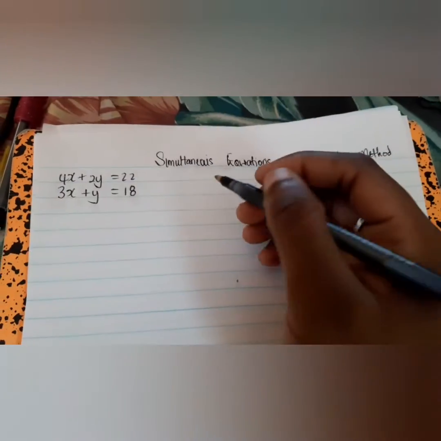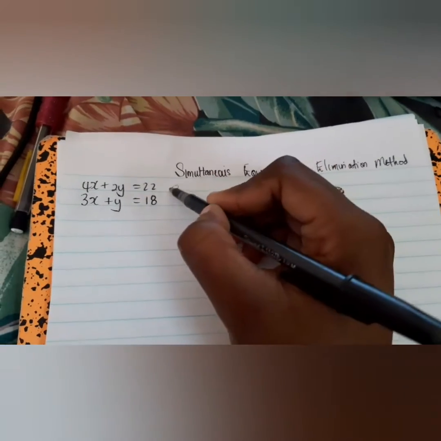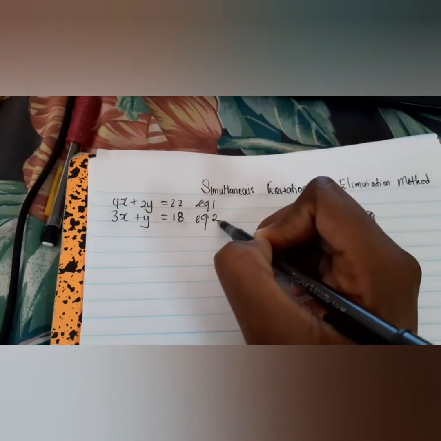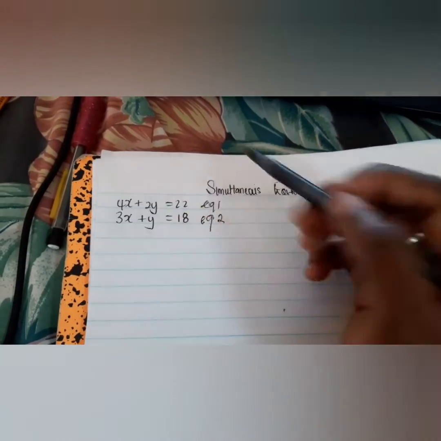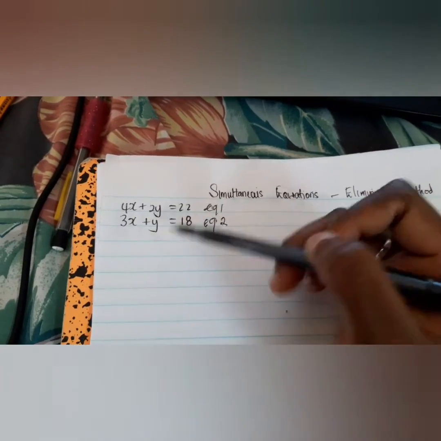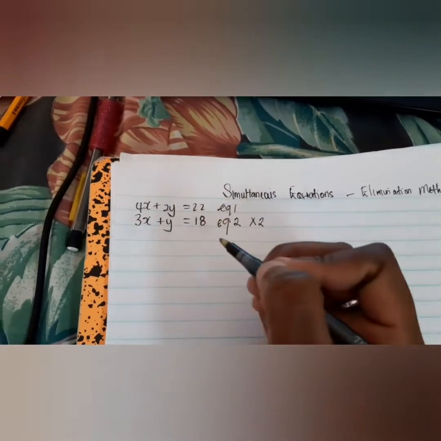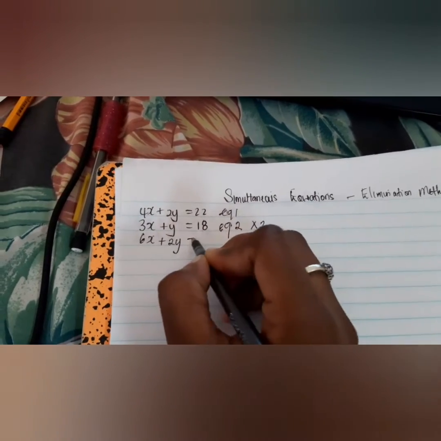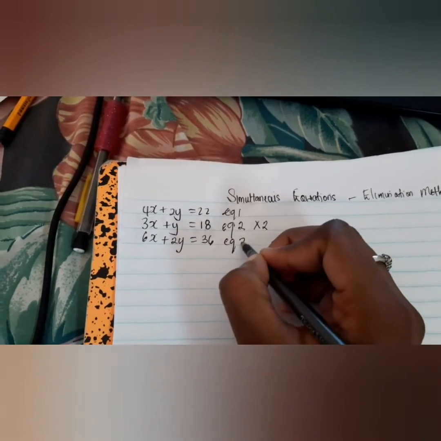So here we have 4x plus 2y equals 22, and 3x plus y equals 18. This is our equation 1. This is our equation 2. We want to have like terms in both equations so that we may eliminate one variable. Here we see that we can easily get 2y by just multiplying equation 2 by 2. So we end up with 3 times 2, 6x plus 2y equals 36. And we have a third equation, equation 3.